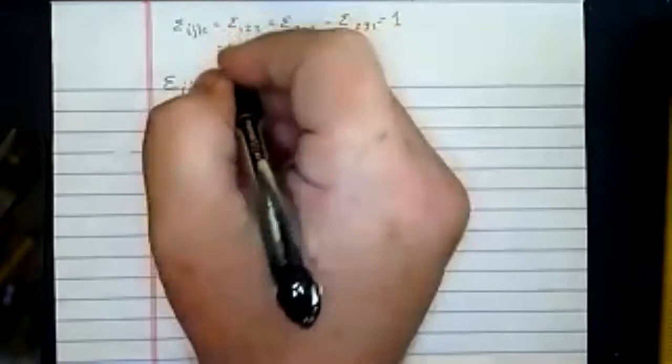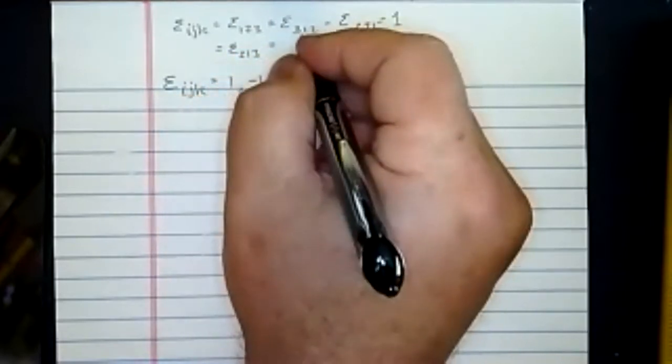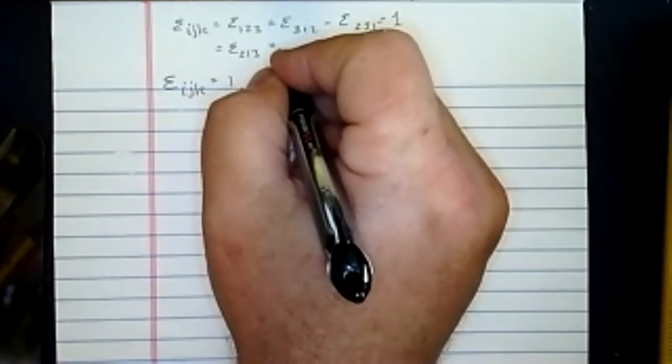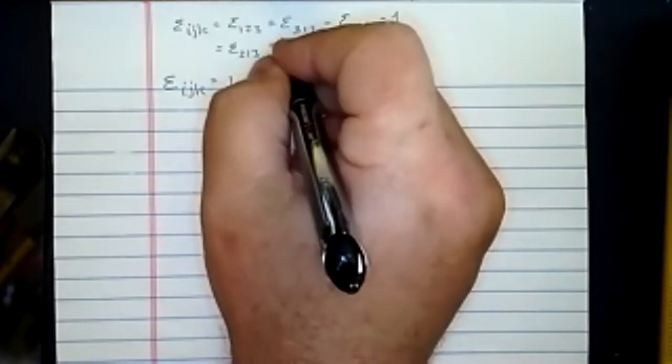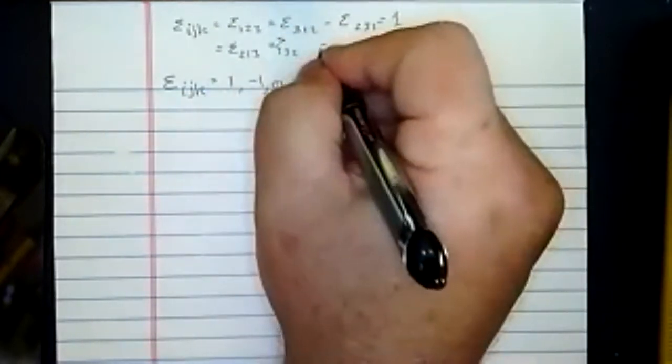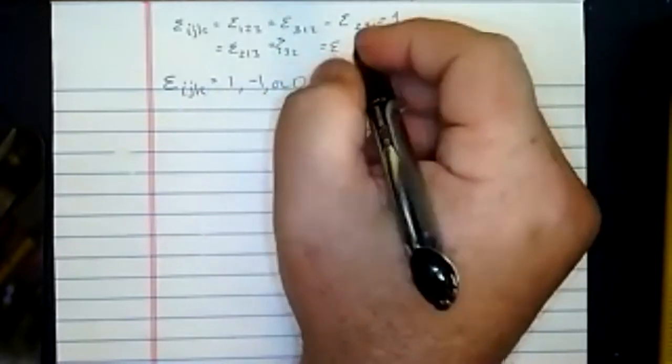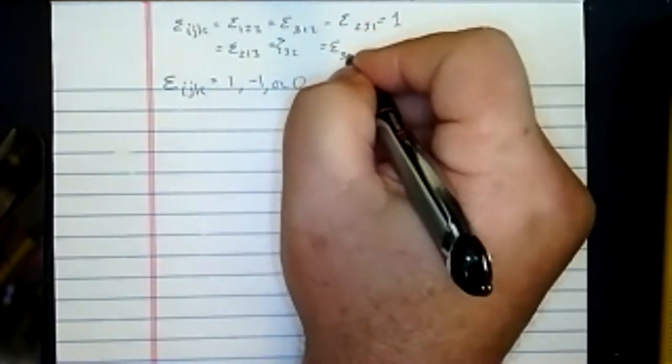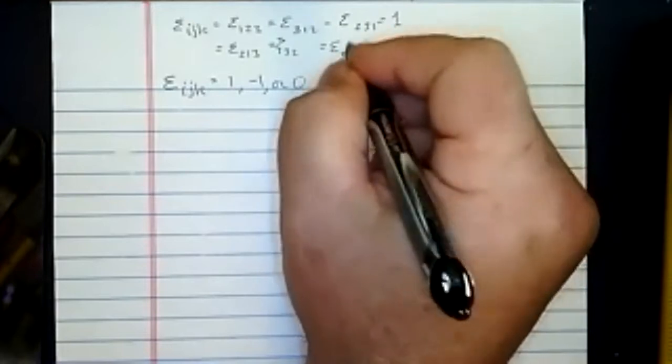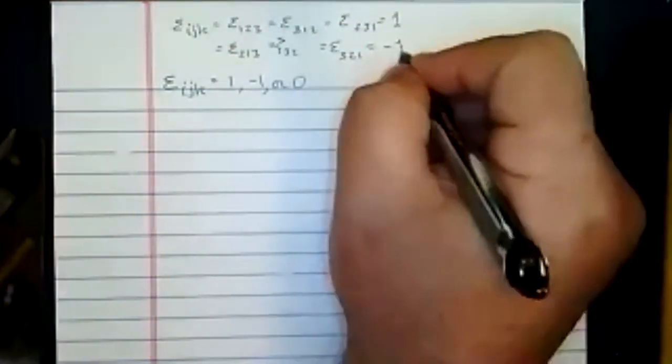If, on the other hand, we trade two spaces, let's say epsilon 2, 1, 3, or trade two spaces here, epsilon 1, 3, 2, or here, epsilon 3, 2, 1, in other words non-cyclic permutations of this, then the answer is going to be -1.